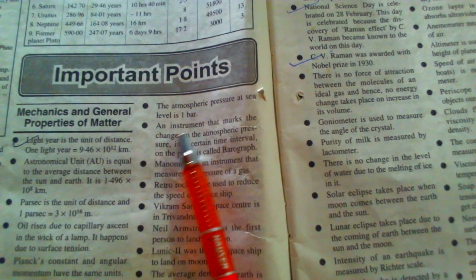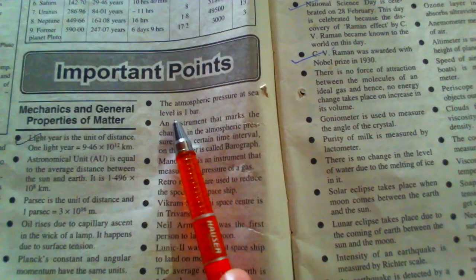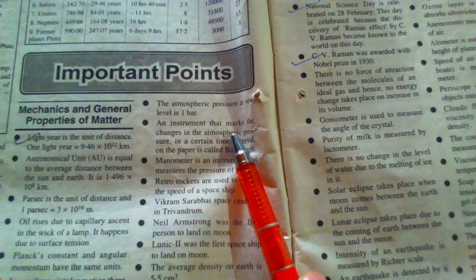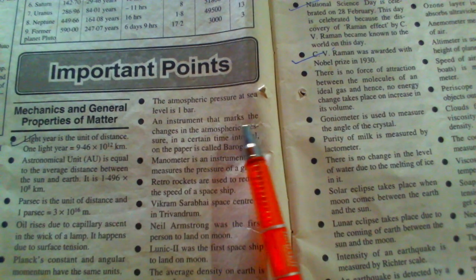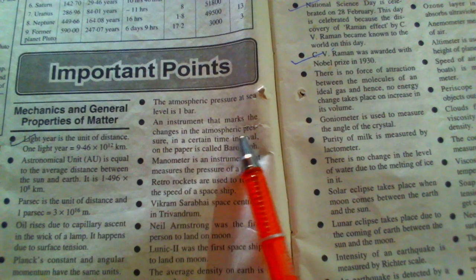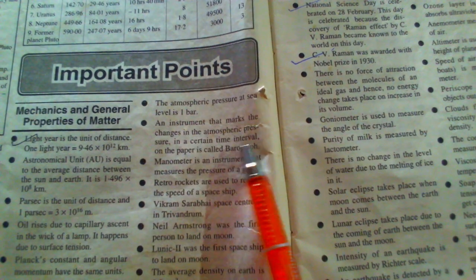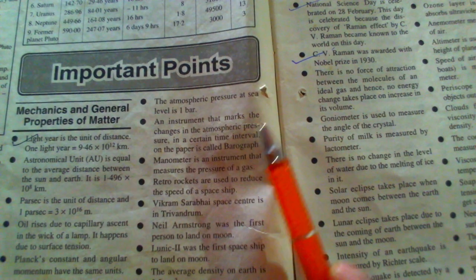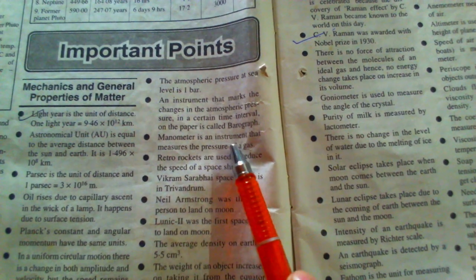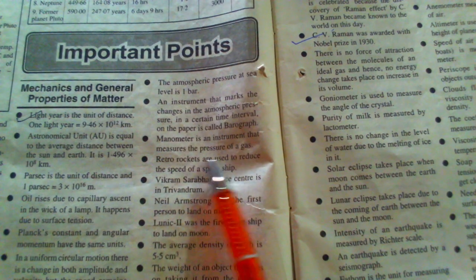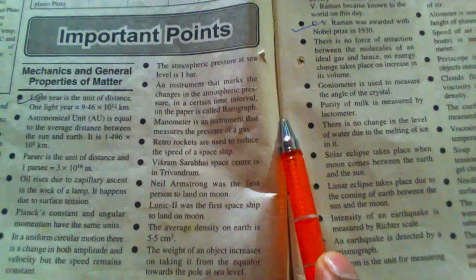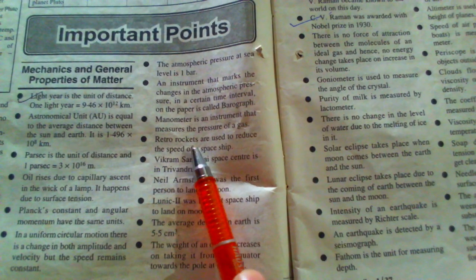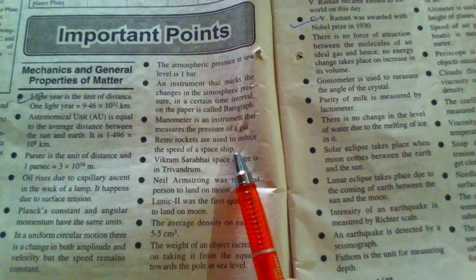Next, the atmospheric pressure at sea level is 1 bar. An instrument that marks the changes in the atmospheric pressure in a certain time interval on the paper is called barograph. Next, manometer is an instrument that measures the pressure of a gas. Next, retro rockets are used to reduce the speed of a spaceship.